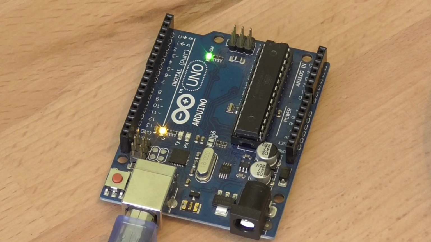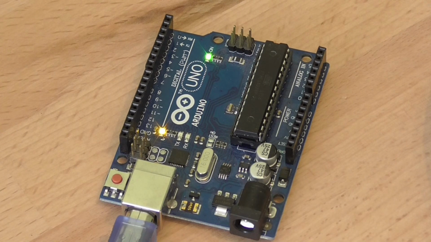In the next video, we will discuss analog pins and connect our first sensor.